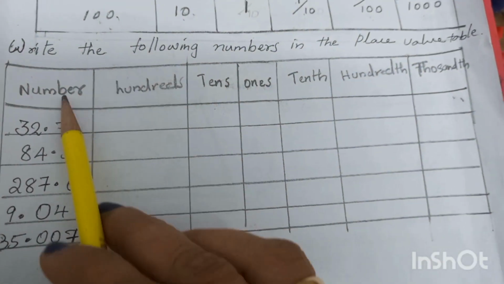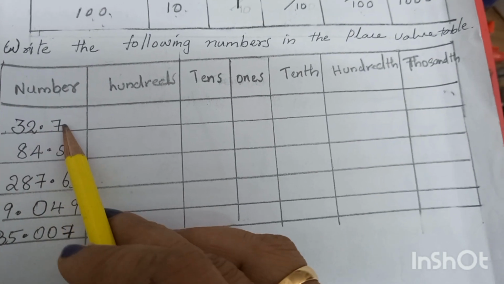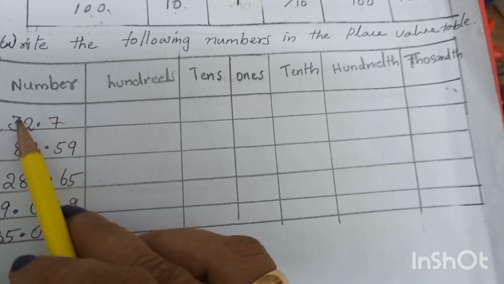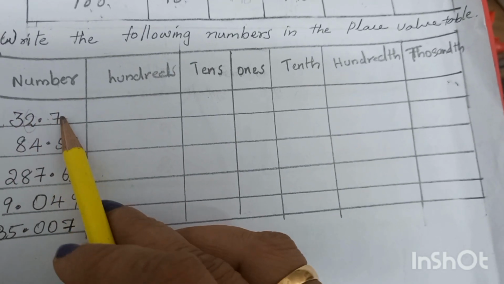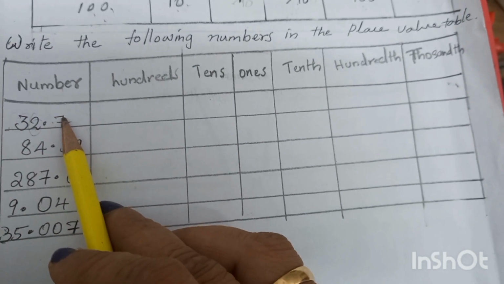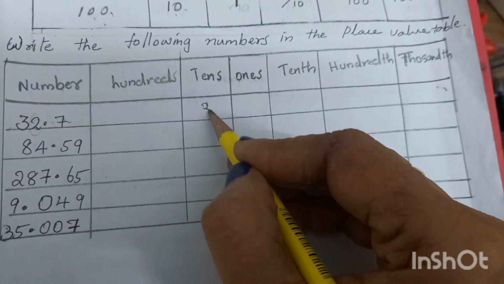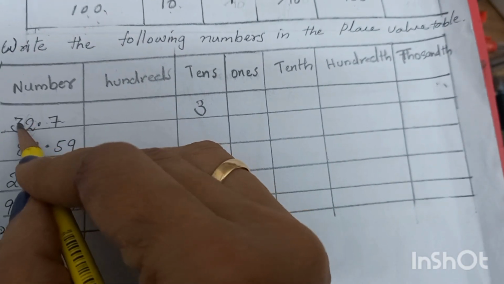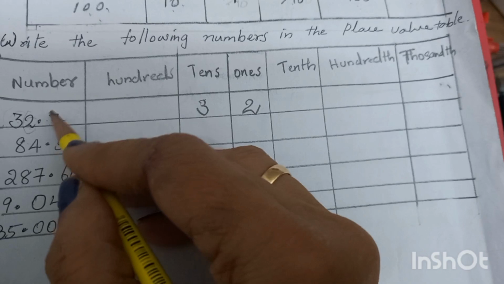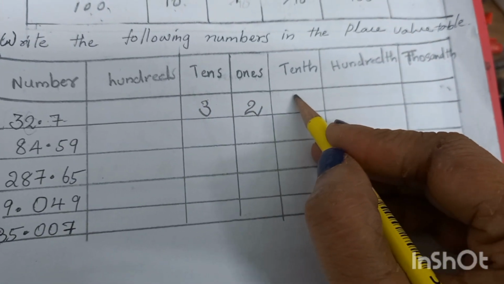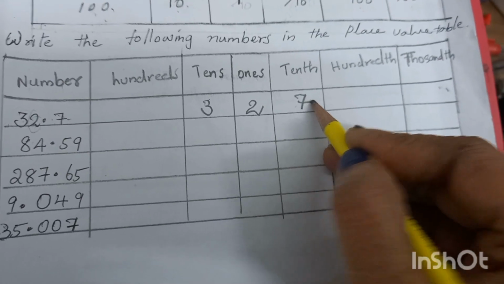How to write these numbers in place value table? So this is 32.7. So how can we write? This is ones place and this is tens place. After decimal you can see 7. So how can we write? Let's do. So 3 tens, 2 ones. After decimal we can write 7, isn't it? So we can write this is 7.